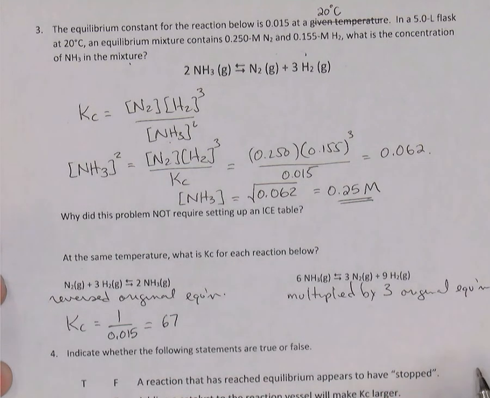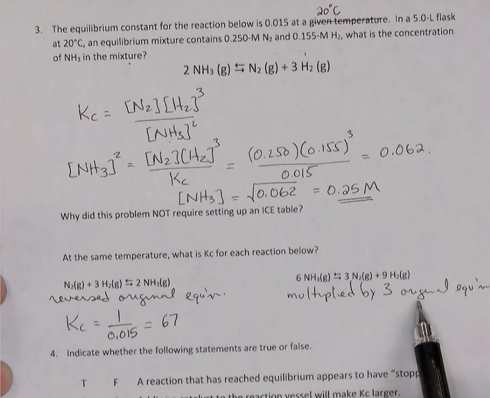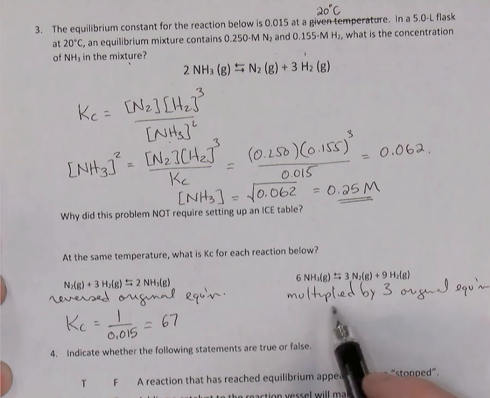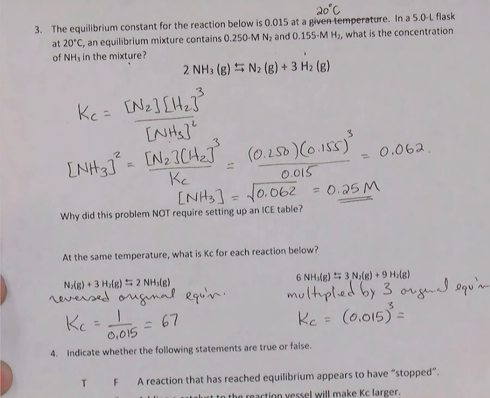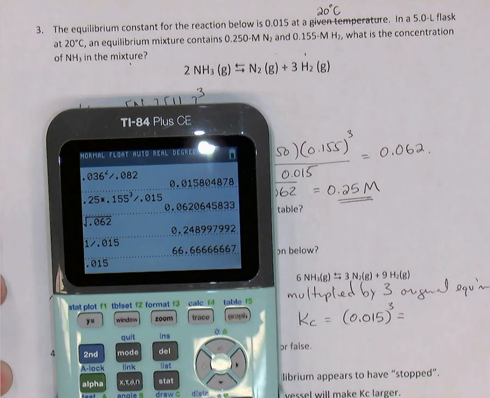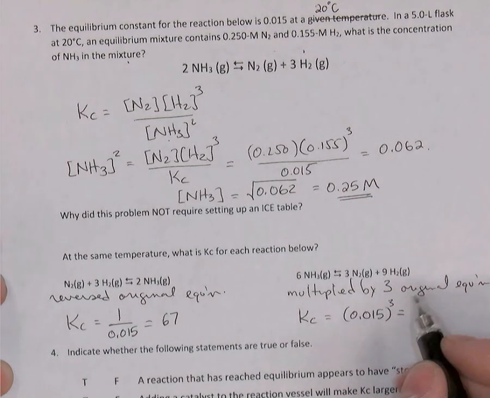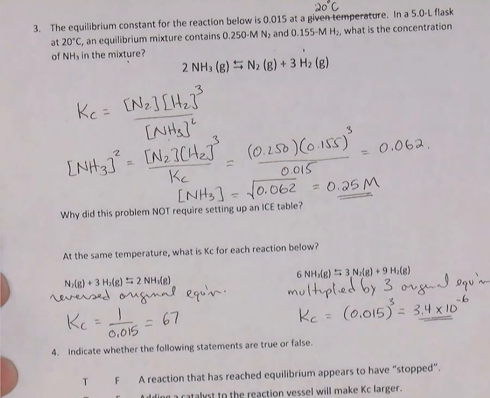And we learned in class that when you multiply an equation by a number, you're changing all of the coefficients, and those coefficients become the exponents in the Kc expression. So we learned that if you multiply by a number, Kc will be raised to the power of that number. So in this case, multiplying by 3 means the new Kc will be the old Kc, 0.015, to the power of 3. So 0.015 cubed gives me 3.4 times 10 to the minus 6. 3.4 times 10 to the minus 6 is the new Kc value.